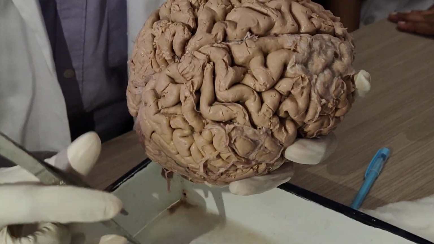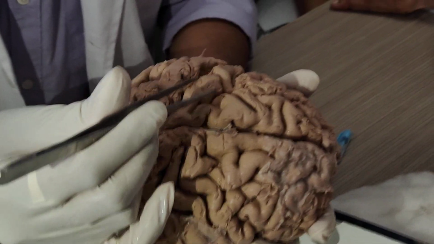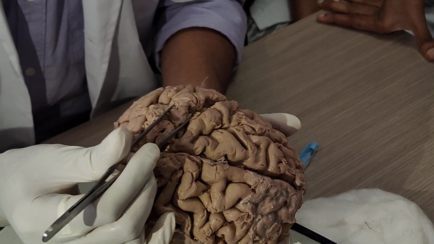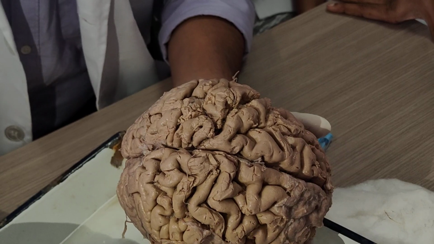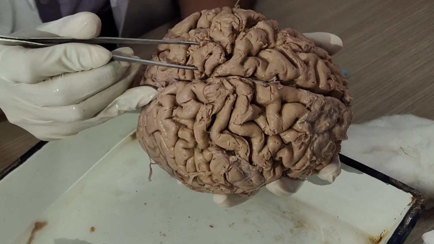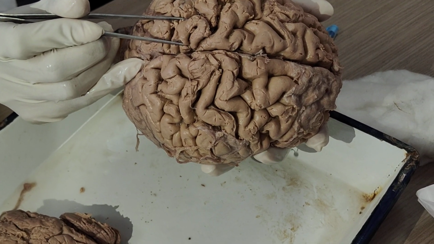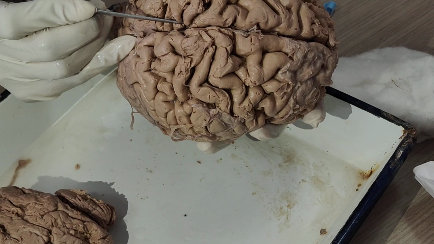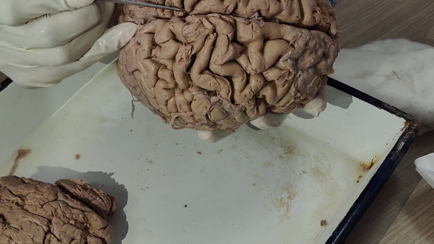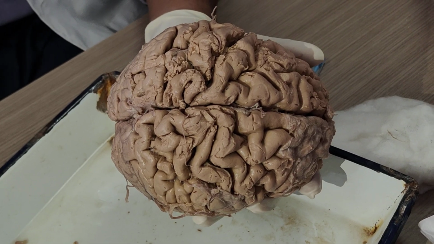If this is the central sulcus and this is the pre-central, then this has to be the post-central. Here will be the primary somatosensory area, 3-1-2. If this is the superior parietal lobule, here will lie the sensory association area, Brodmann's area 5-7. It's getting very difficult and confusing, right?